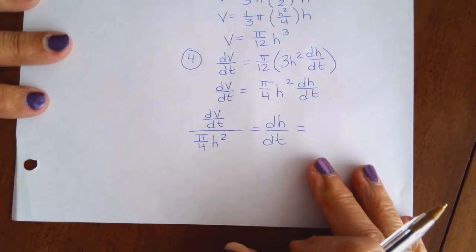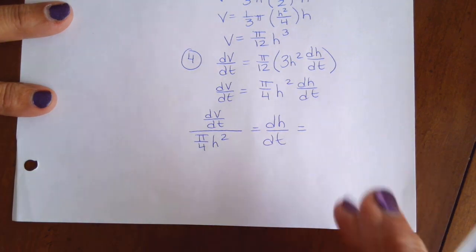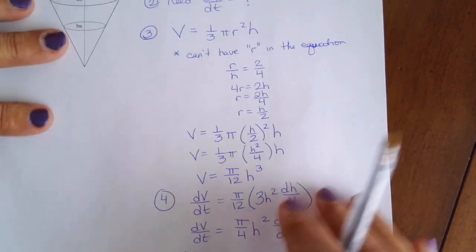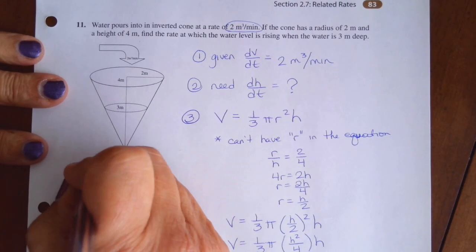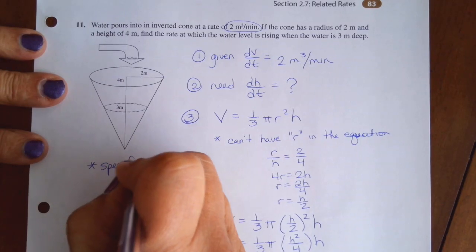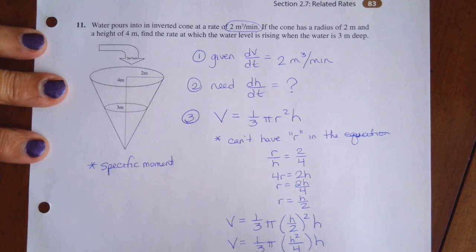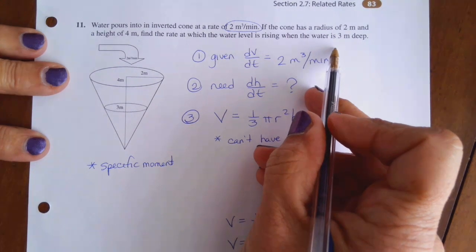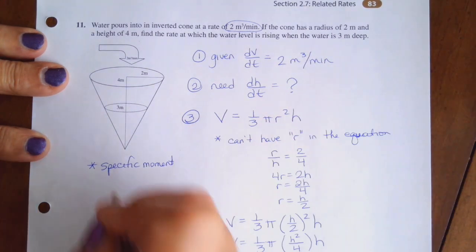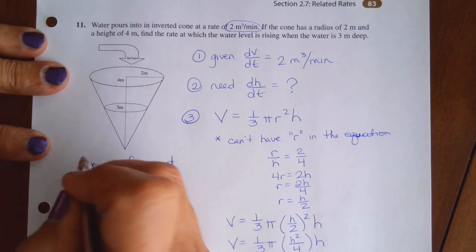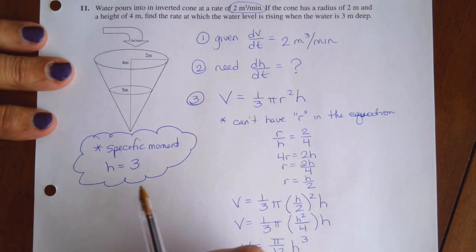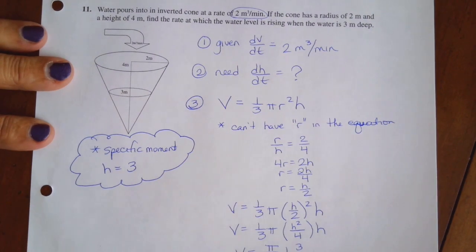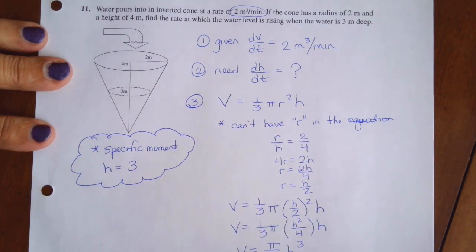Okay? All right. Do I have dV dt? Yes, that was given to me. Okay, and now I need h, that's my specific moment. So specific moment, I didn't write down before, and you don't have to because this one I'm just using it, but our specific moment is when the water is rising, when the water is 3 meters deep. So that would be when h is 3. And luckily on this one, there's no work to be done. You know, the last one we had to find A, B, and C. On this one, that's all we needed. All right, so we know dV dt is 2 and h is 3.